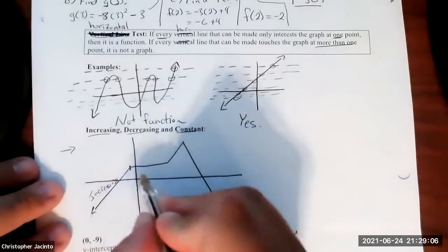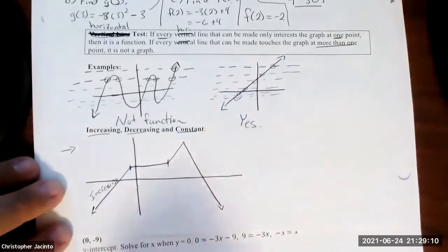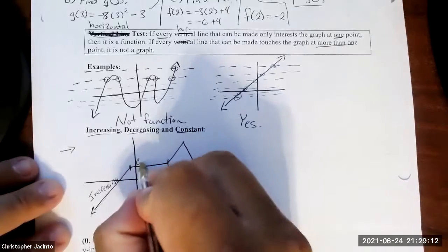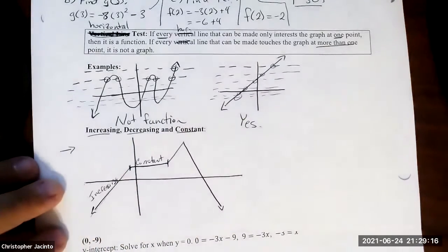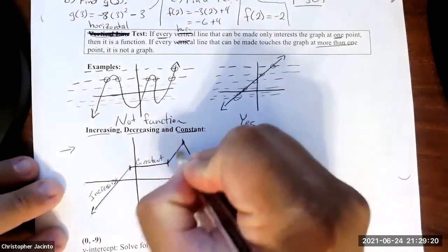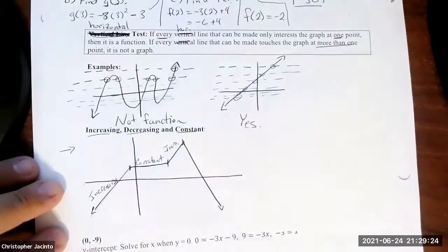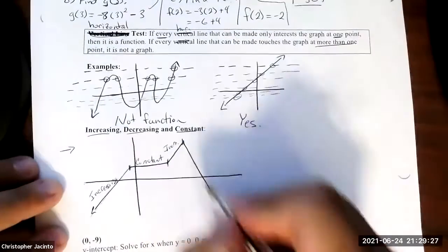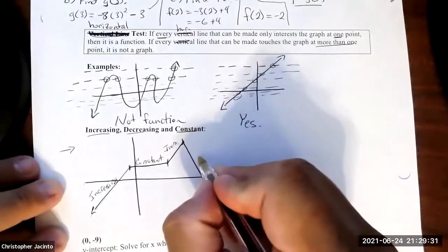And then from this marker to that marker, it is flat. Well, flat means constant. Right, so it's not going anywhere, it's just a flat line. And then from here to this point, it goes up again. So it is increasing. And then finally from here to the rest of it, it is going down, like a roller coaster going down. So it's decreasing.